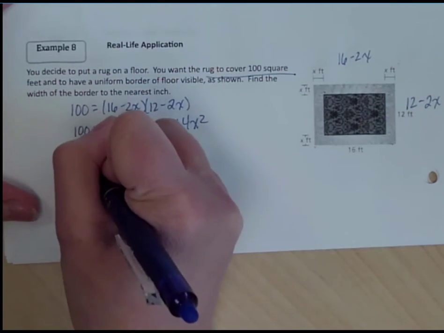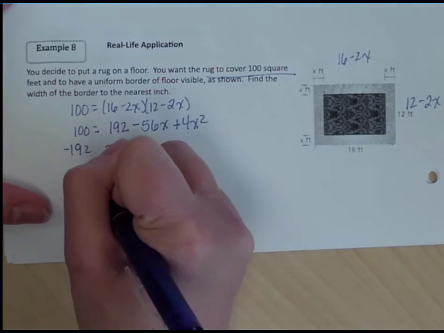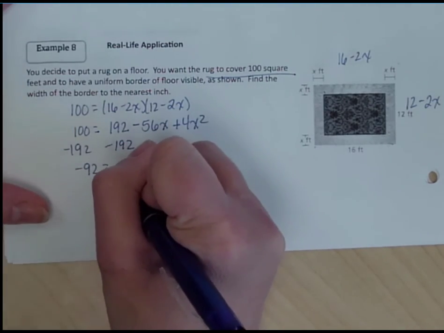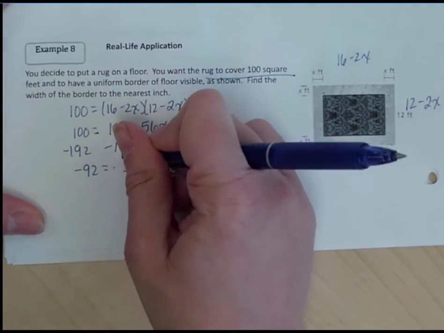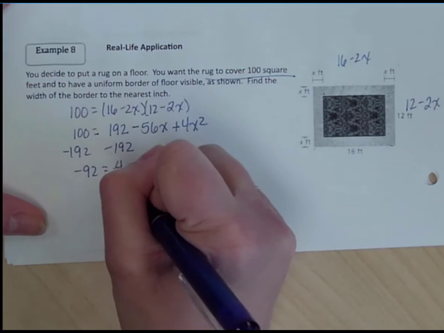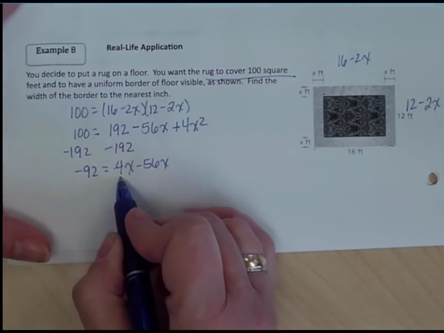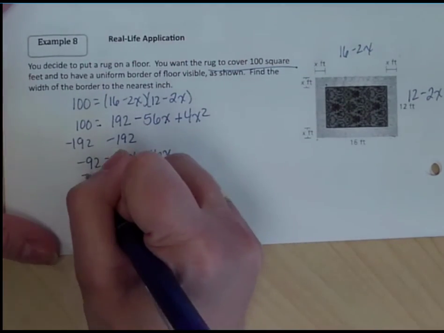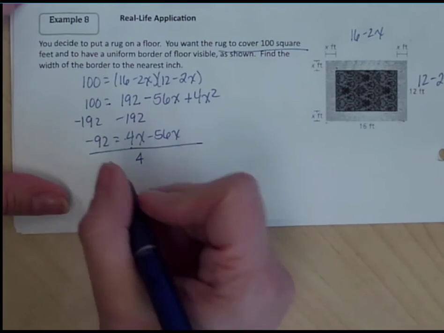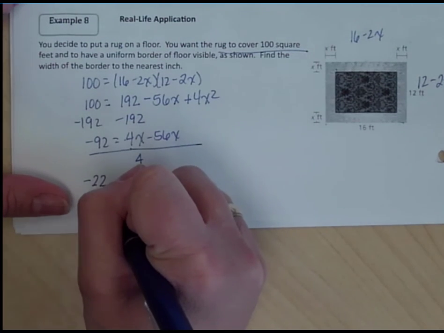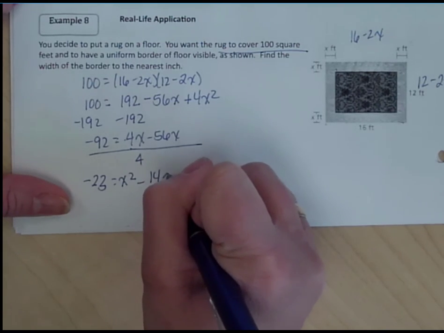I'm going to subtract 192 from both sides to get negative 92 equals 4x squared minus 56x. Now, I do not want a coefficient here, so I'm going to divide all of this by 4. So now I have negative 23 equals x squared minus 14x.